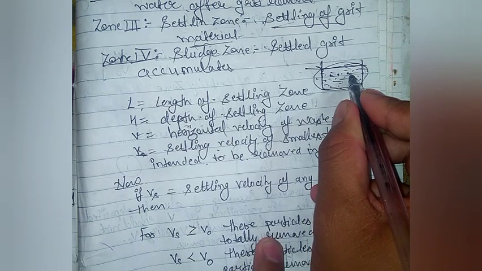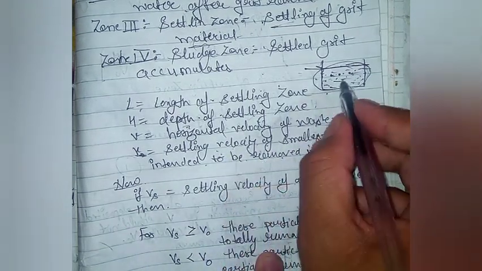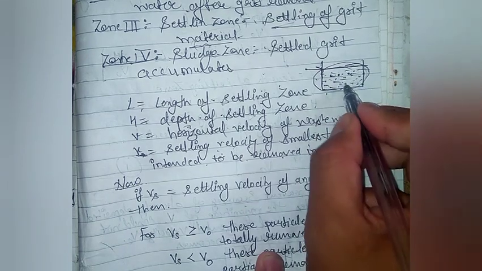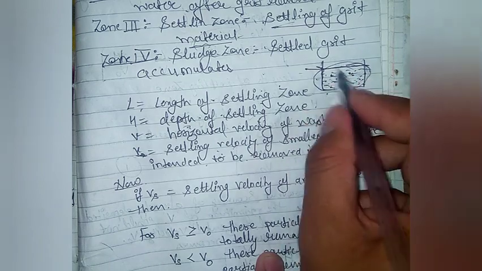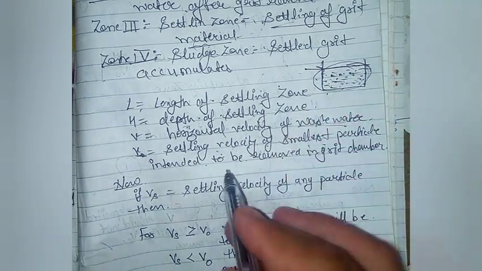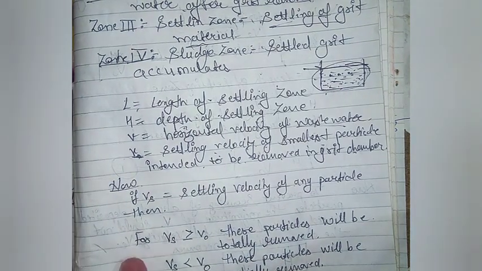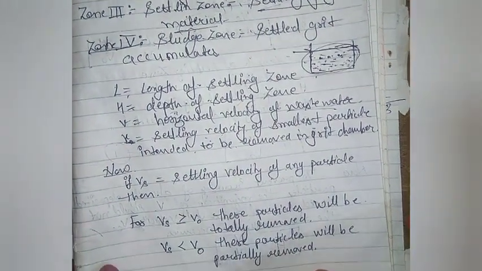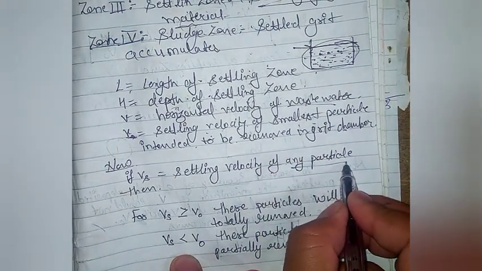So V naught is the settling velocity of the smallest particle which will be present in this wastewater, and Vs is the settling velocity of any particle. We want to derive the equation for the settling velocity.